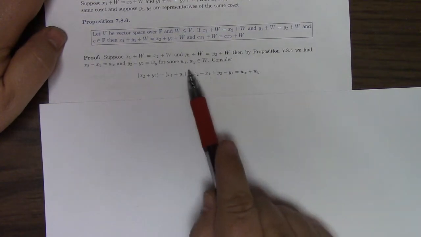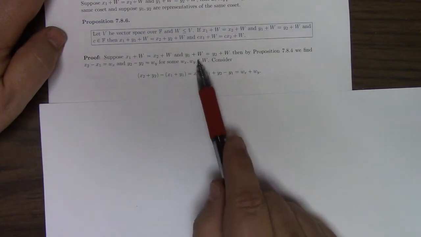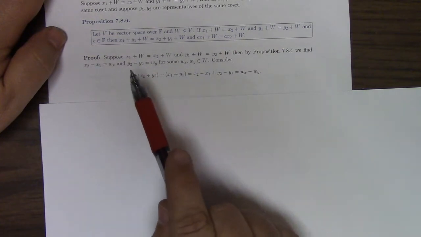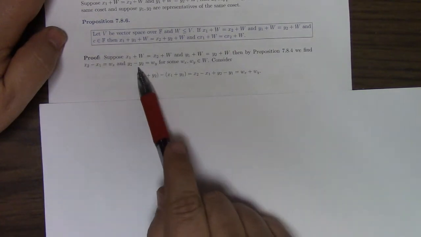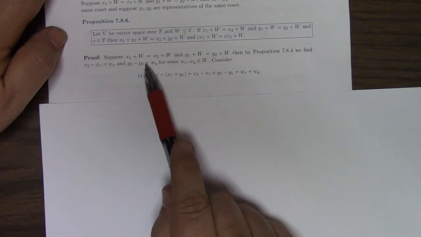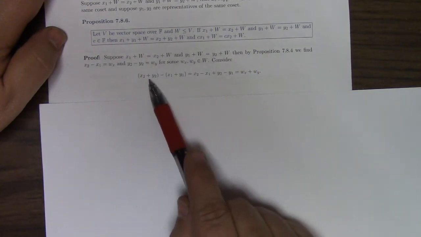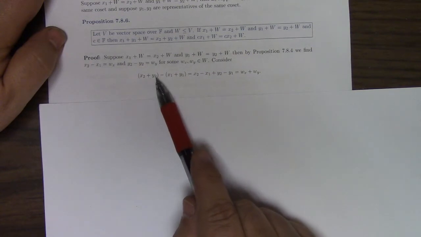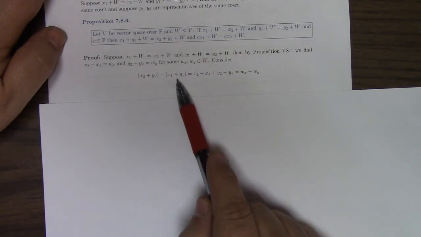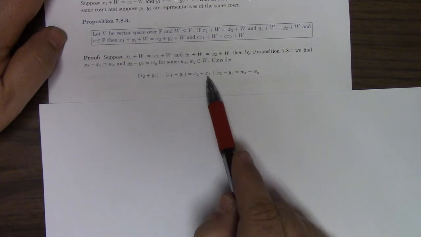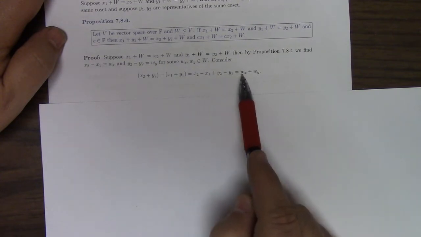So here's the proof. If we look at the difference, we already know that the difference between the x's and the difference between the y's is in w by assumption in the previous proposition. So if we look at the difference of x1 plus y1 and x2 plus y2, and rewrite that as the difference in x's plus the difference in y's, well, that's in w for x, that's in w for y.